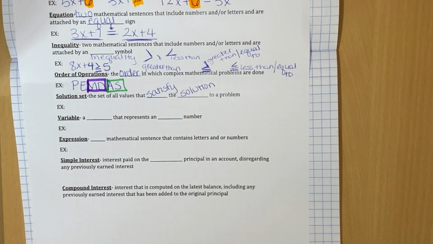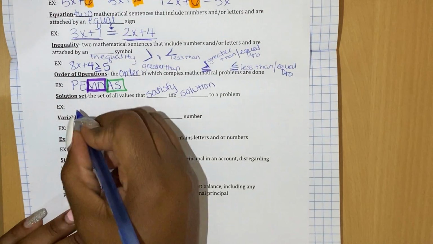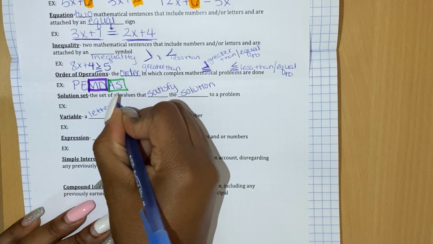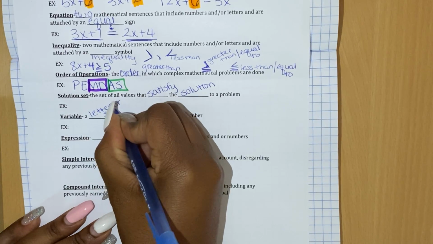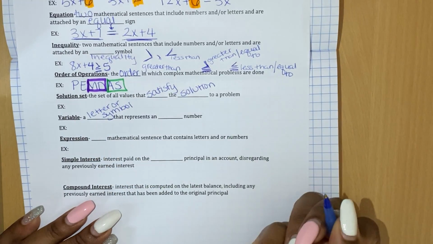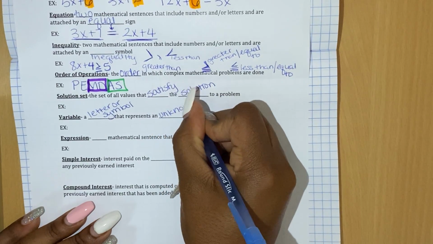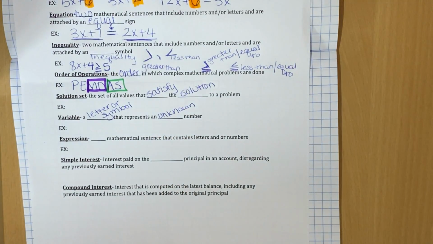A variable. A variable is a letter or symbol that represents an unknown number. A letter or symbol that represents an unknown number.